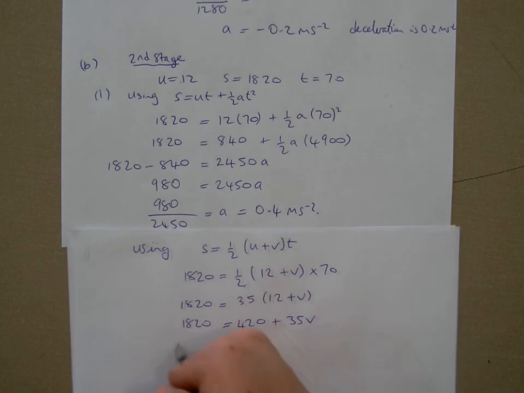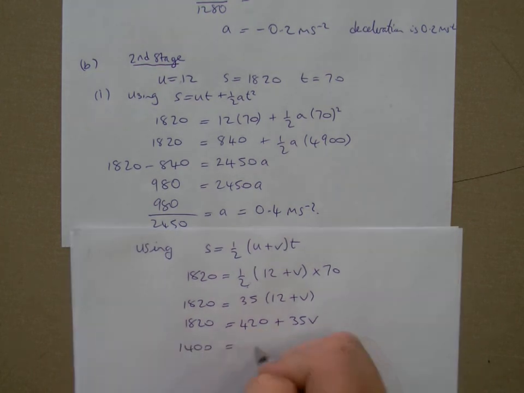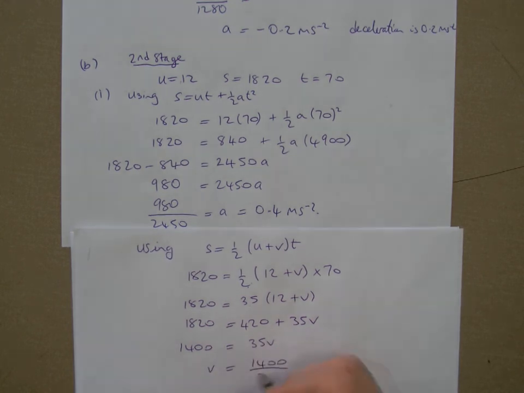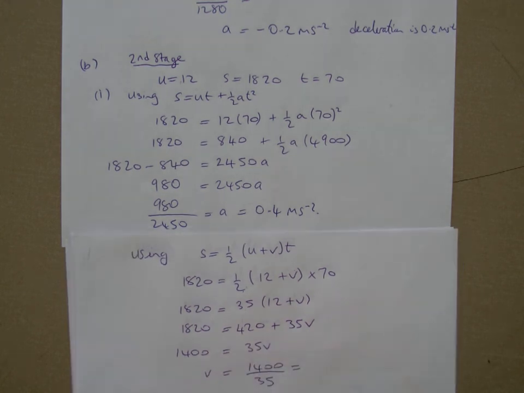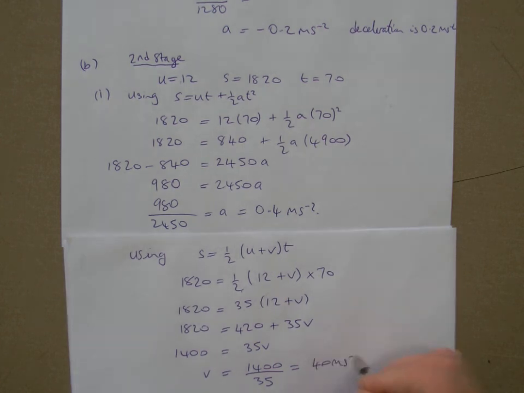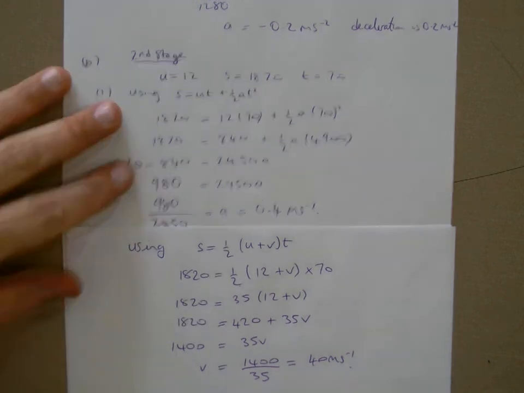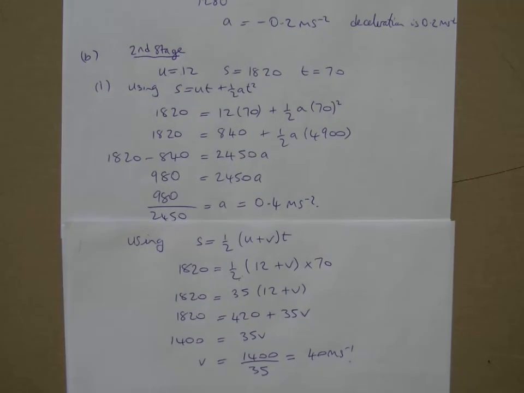Take that over, so I get 1400 that side, 35v. So then v will be 1400 divided by 35, and I get 40 meters per second. Now you could have used v equals u plus at there or something, right? Would have been a bit quicker maybe.